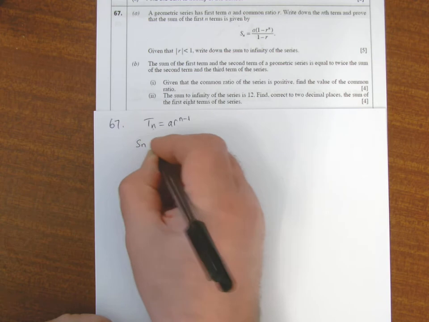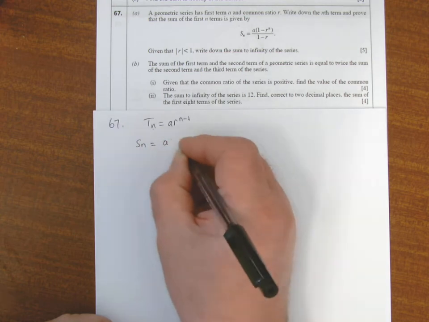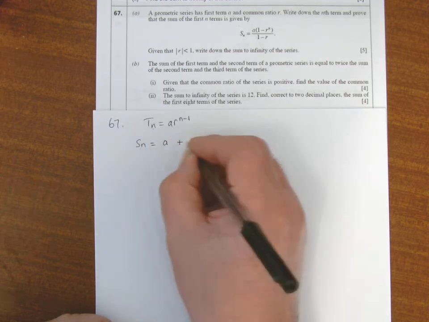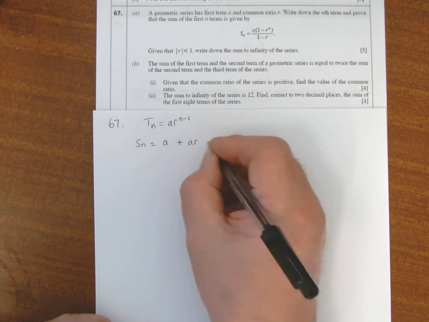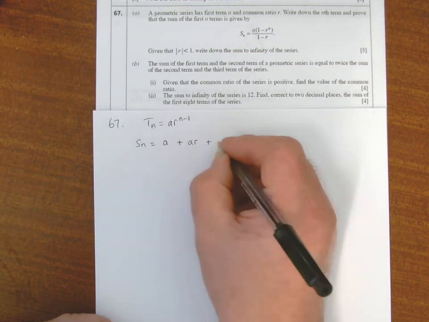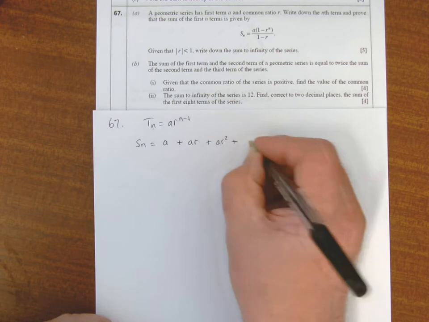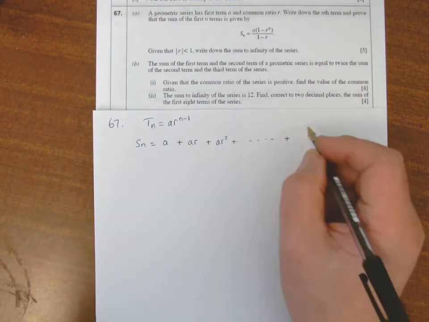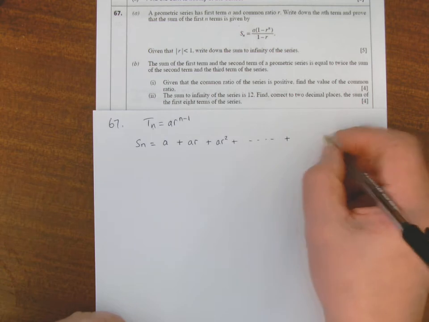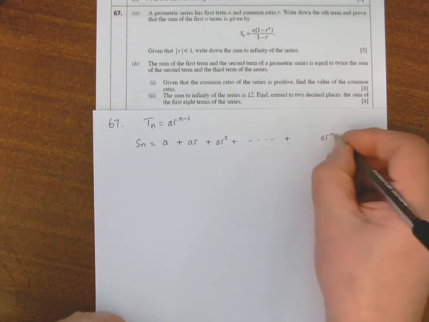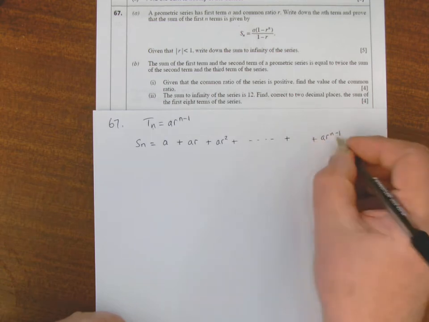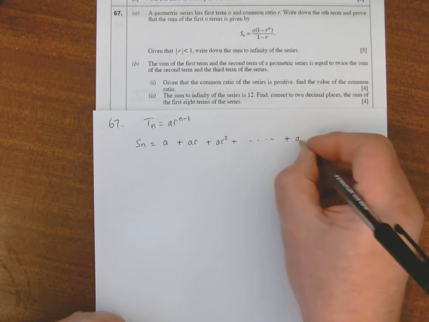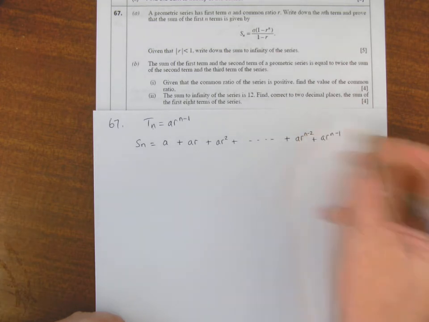Okay, so Sn, the first term is a. And then for the next term I multiply that by r, so I get ar. The next term I multiply that by r, so I get ar squared, and so on, up to the last term, the nth term, which would be ar to the n minus 1, and the one before it would be 1 power less than that, so that's ar to the n minus 2.